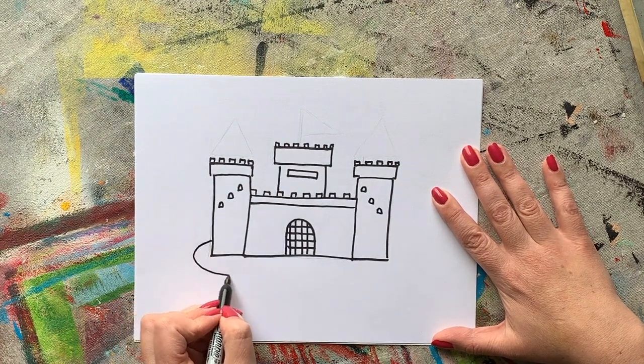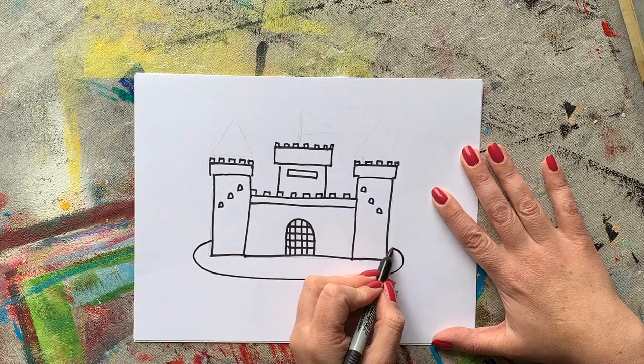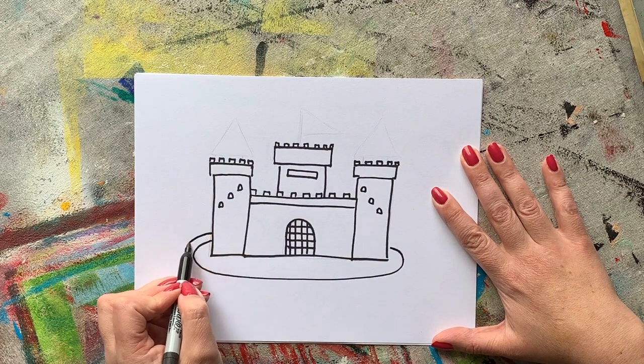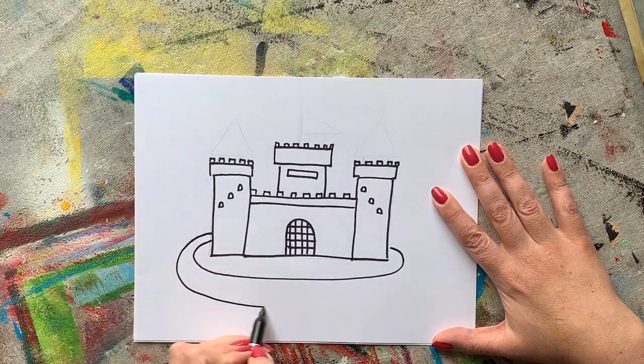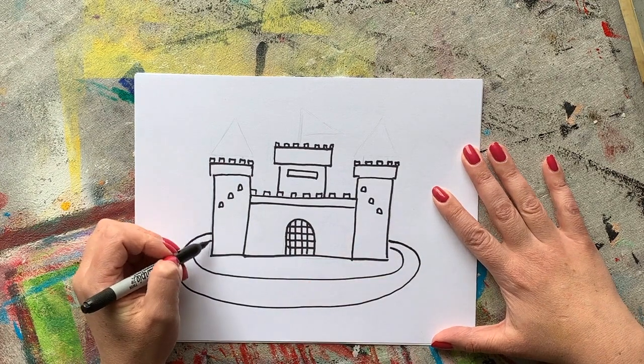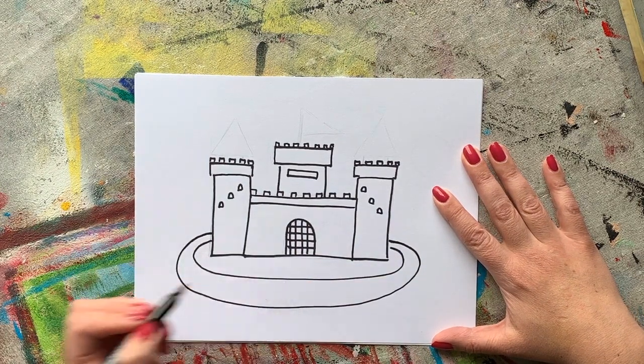Now I'm going to add the moat. So that's another shape. That's an oval. I'm going to do a bigger oval that's skinny in the back and a little bit wider in the front. I'm doing it skinny in the back because things that are far away are usually smaller. Things that are closer are usually bigger.